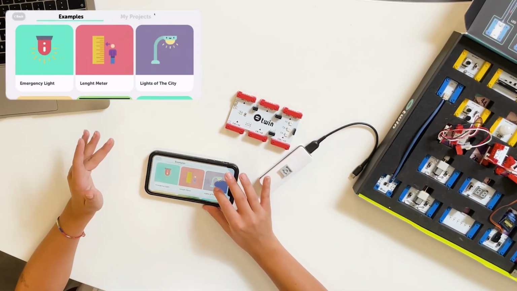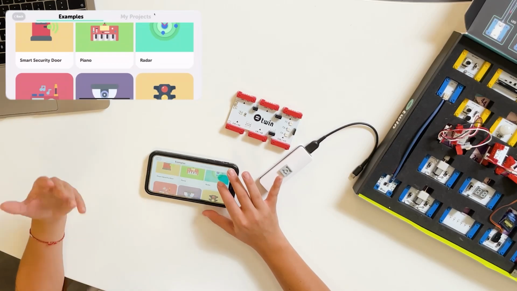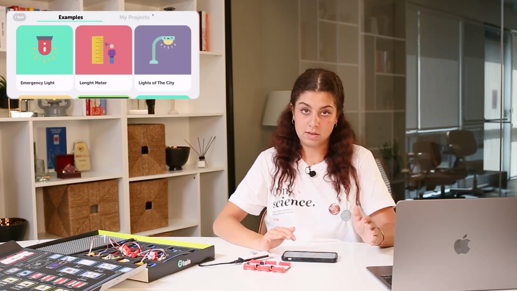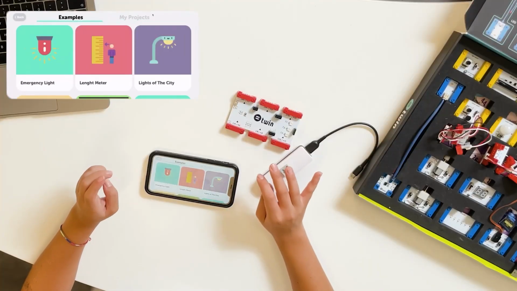There are many projects here: emergency light, length meter, a piano, radar. We can do many different projects using the coding module. If we go to My Projects, you can create your own project, but for the sake of learning about the coding module, we will be sticking to one of the examples. So the first one we're going to experiment with is the lights of the city experiment.